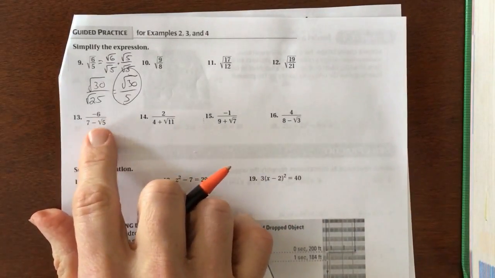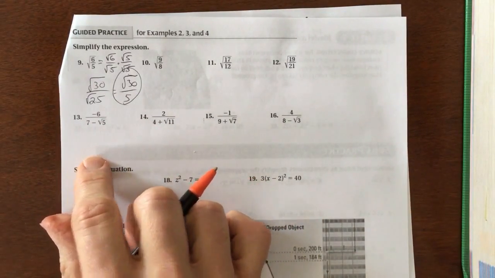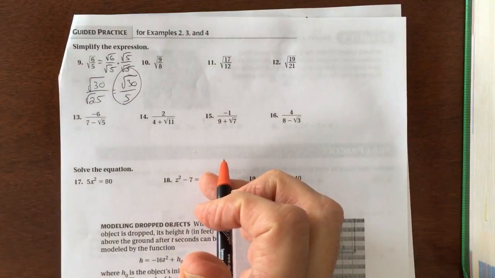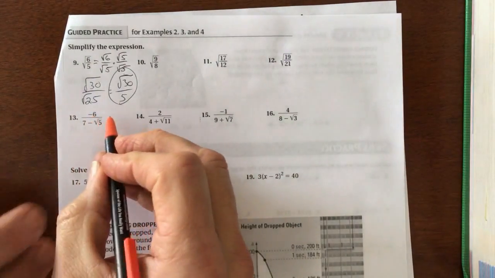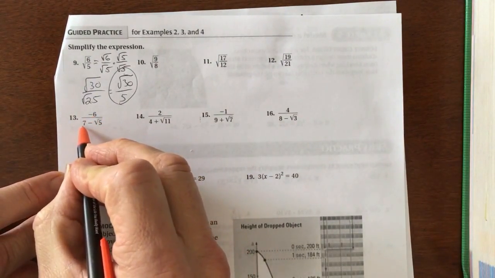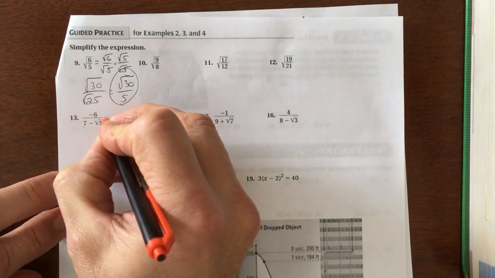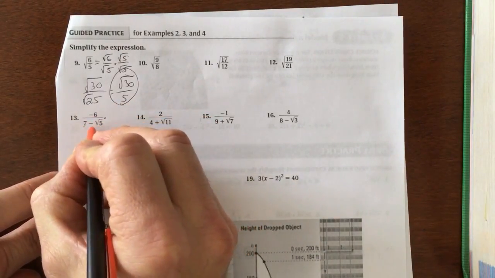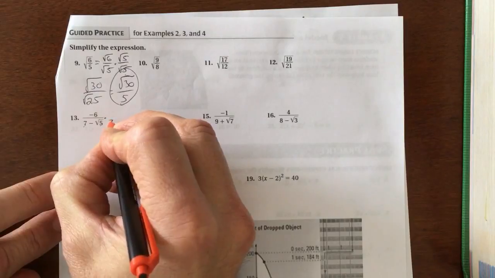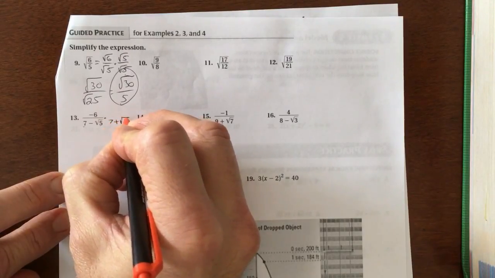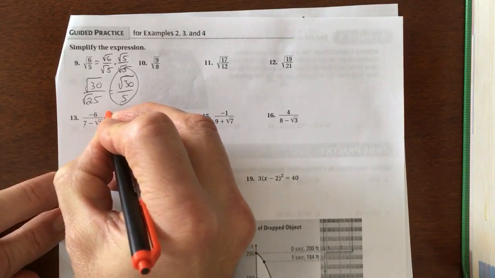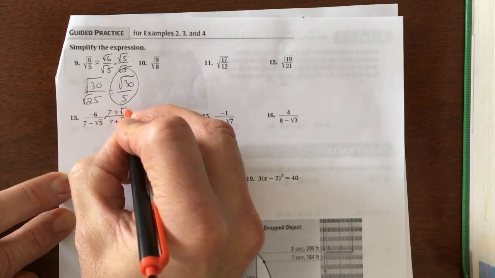Let's try a couple more of these down here, because these might present the biggest problem. You need to rationalize the denominator. Again, we have the constant and the radical, you got to multiply by the same numbers, but change the sign. So you can have 7 plus square root of 5, both numerator and denominator.